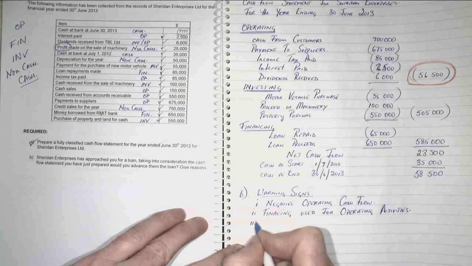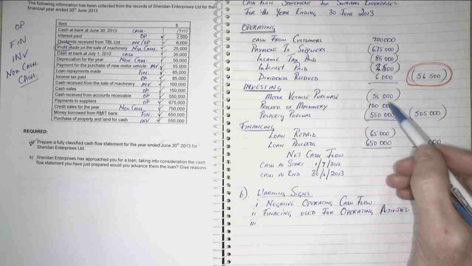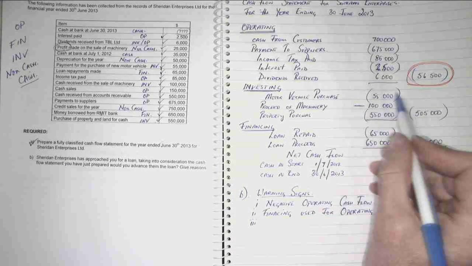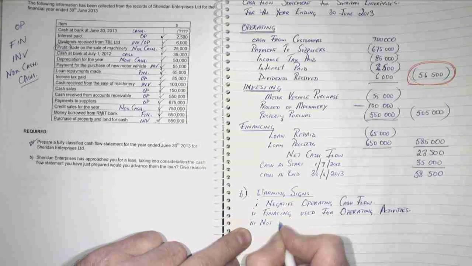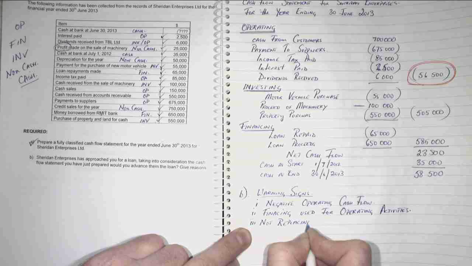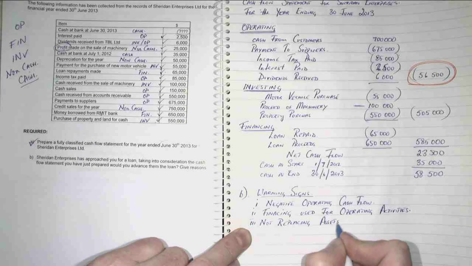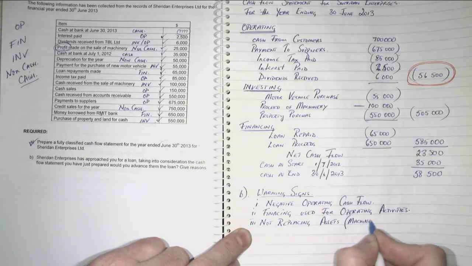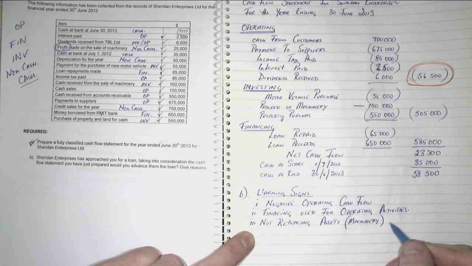And my third warning sign is I'm selling machinery here. I've made a sale of machinery, but I'm not replacing it. So not replacing assets, and I'll just put in machinery. So if we keep selling non-current assets, what are we going to use to make money?